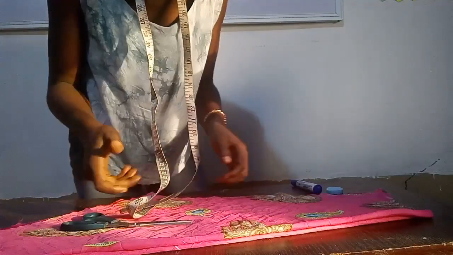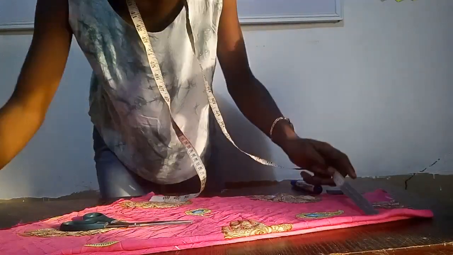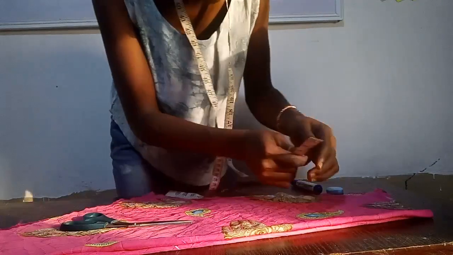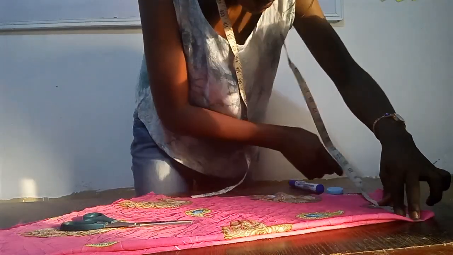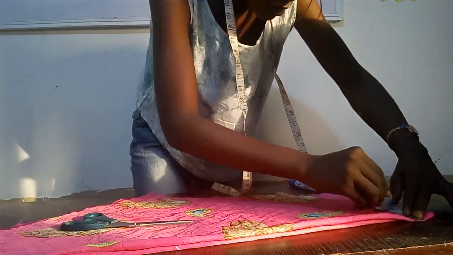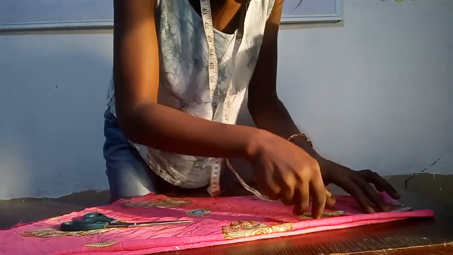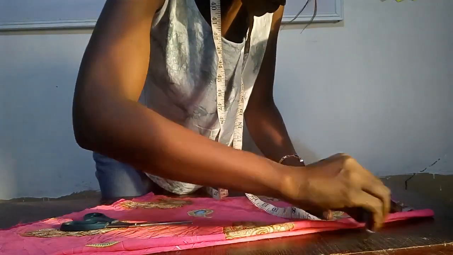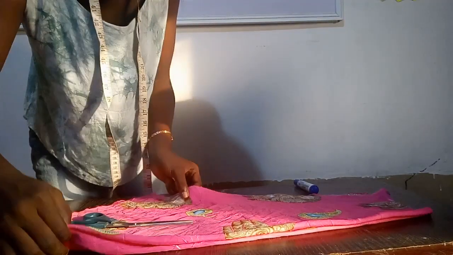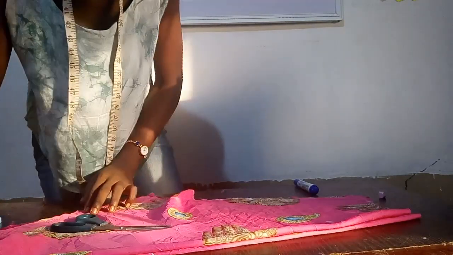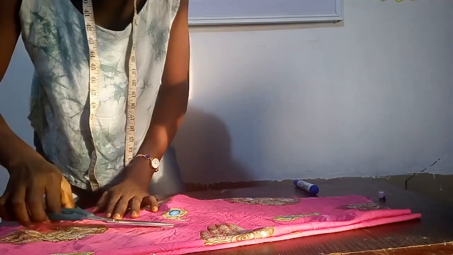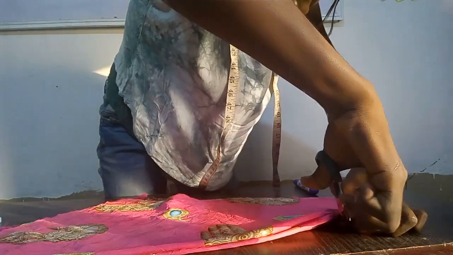So after that, we are going to take our neckline. You are going to determine the number of inches you want for your neckline. So I'm going to make use of 3 inches by 4.5 inches, because I don't want it to be very deep. You know, I said the fabric is shaking very well. So I'm going to cut out my neckline.